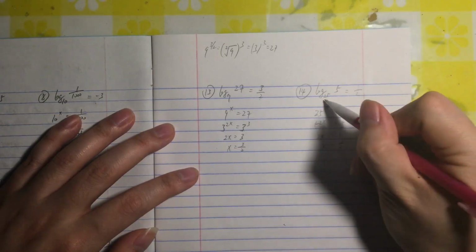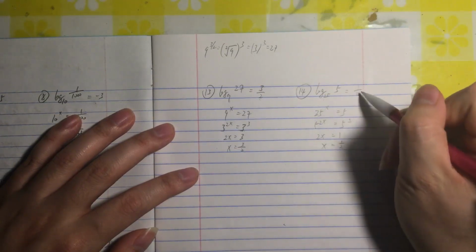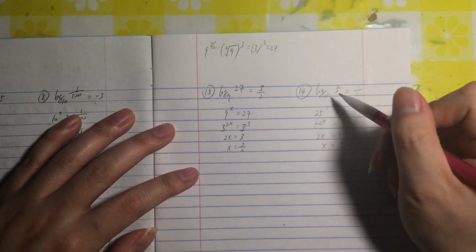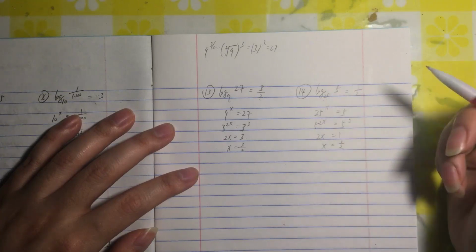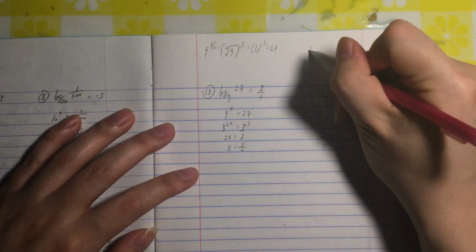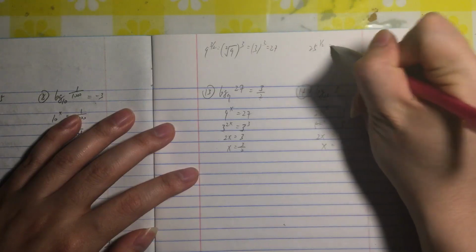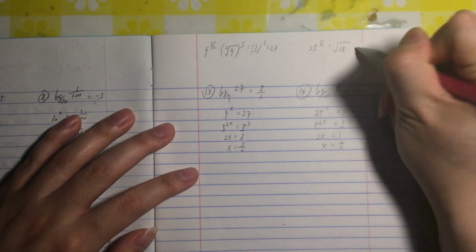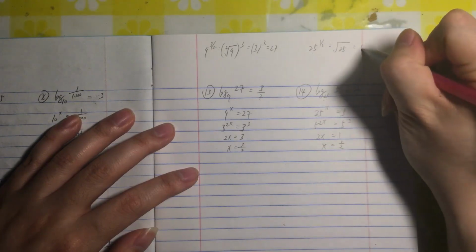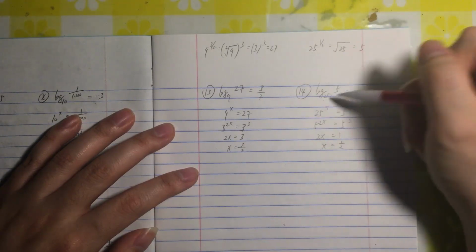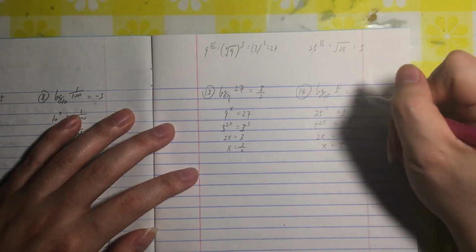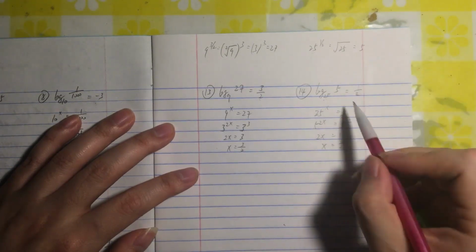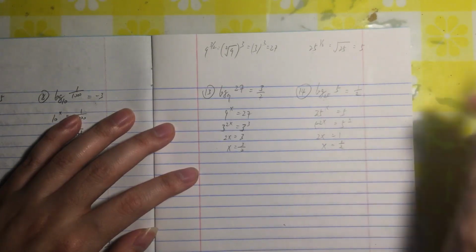That means 25 to the power of half is 5. Let's check. 25 to the power of half is the same as the square root of 25. And the square root of 25 is 5. So 25 to the power of half is 5. The answer for this logarithmic expression is a half.